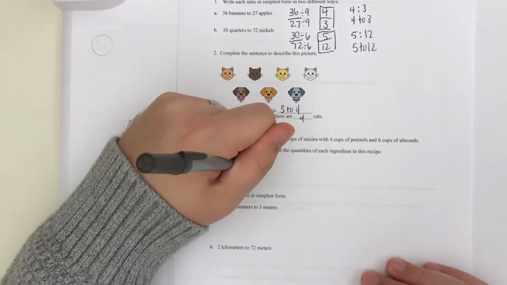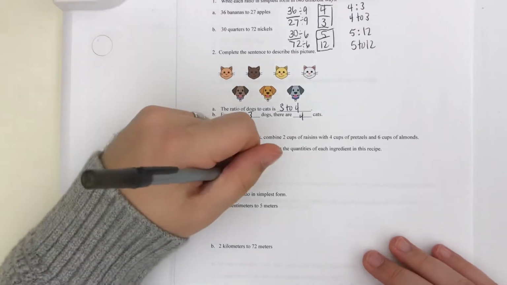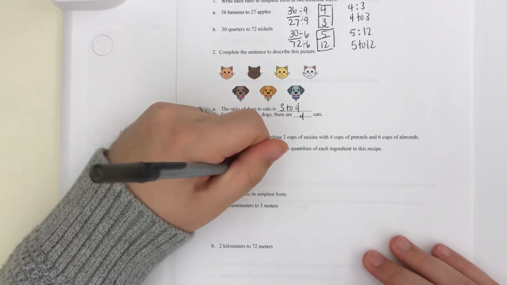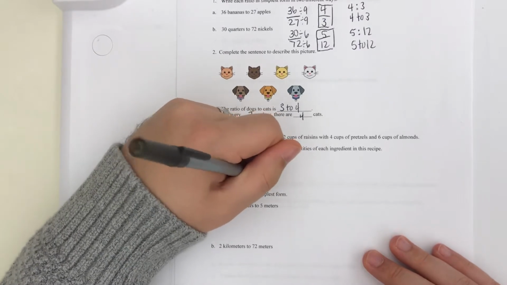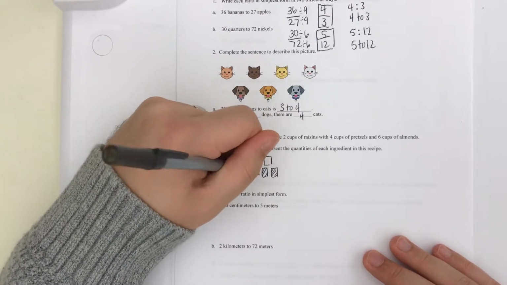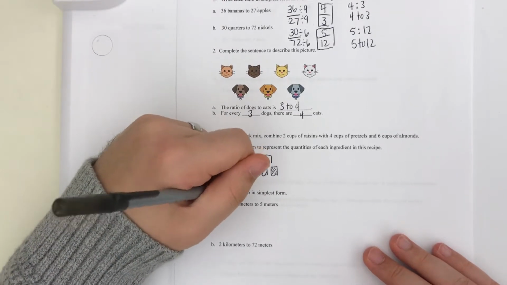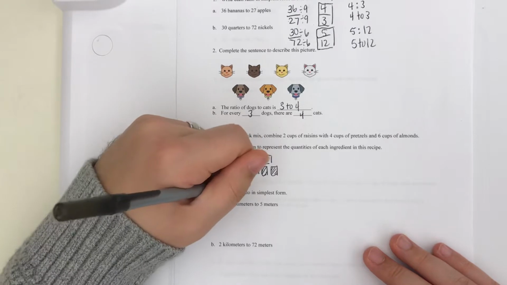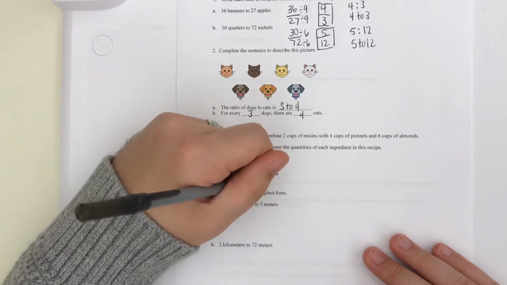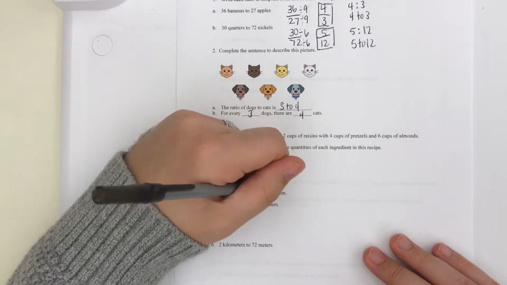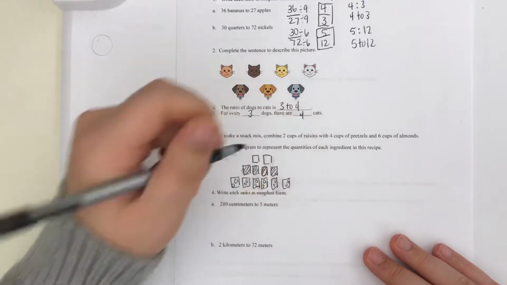If I have 2 cups of raisins, I'm going to draw 2 squares, and these are going to represent my raisins. 4 cups of pretzels, I'm going to draw 4 squares, and then I'm going to put little diagonal lines in them to show that that's representing something different. And then 6 cups of almonds, so then I'm going to draw 6 boxes. And inside each of these boxes, I'm going to draw little circles, kind of like a die, to show that these represent something else. That's 5, and this is 6.